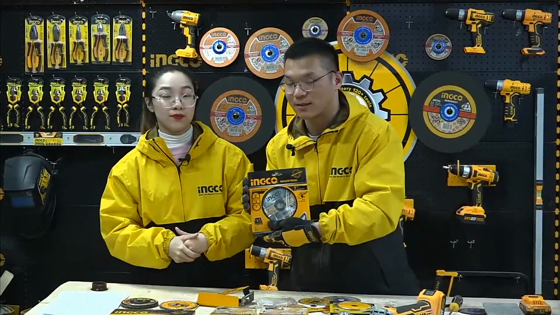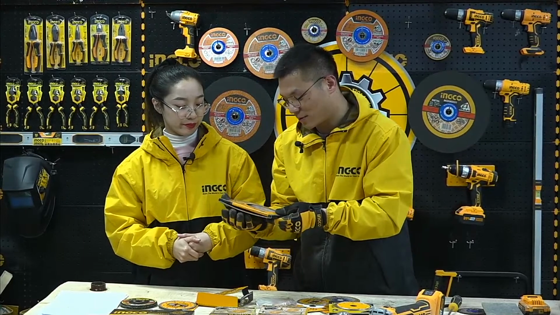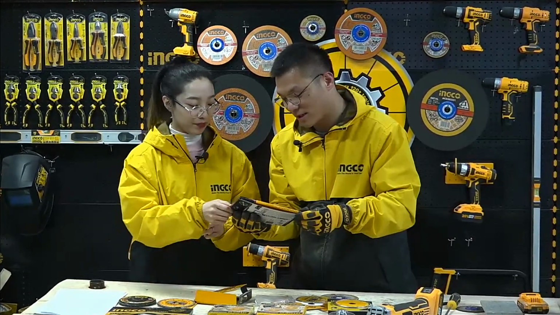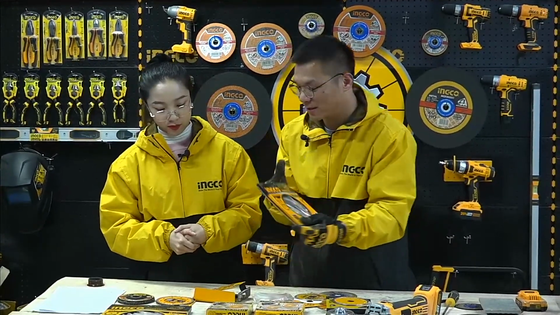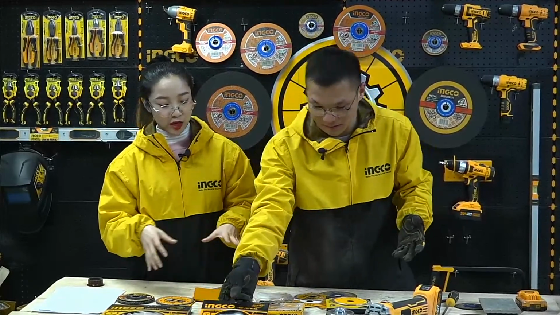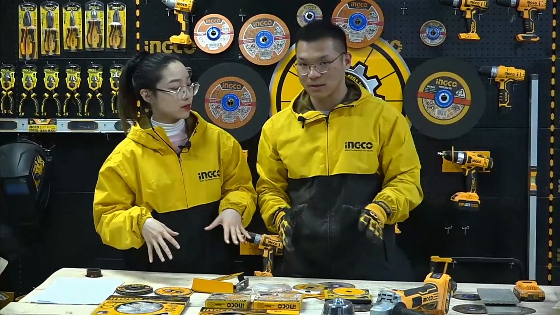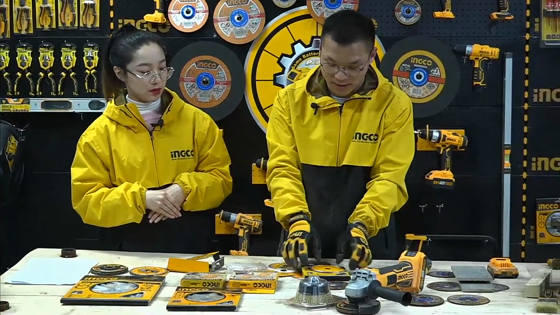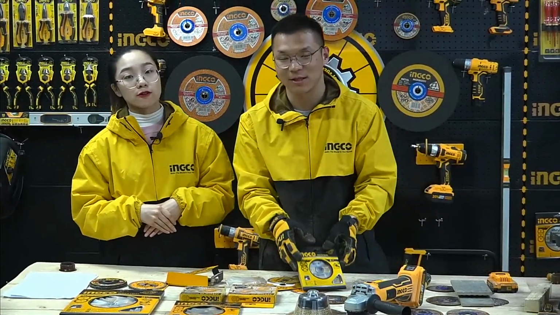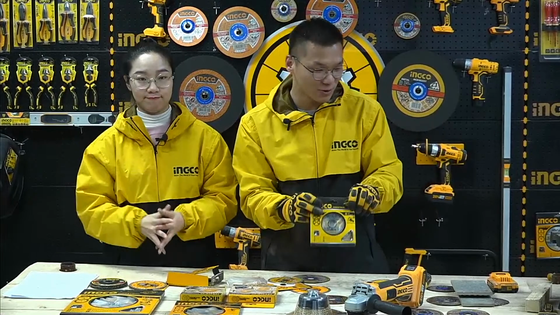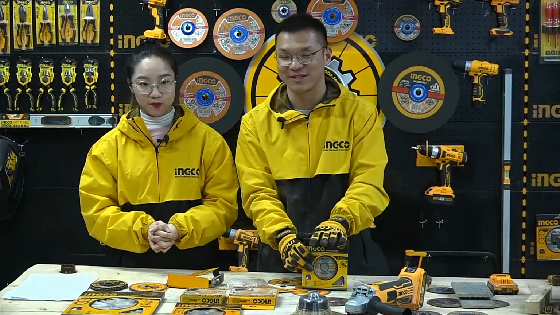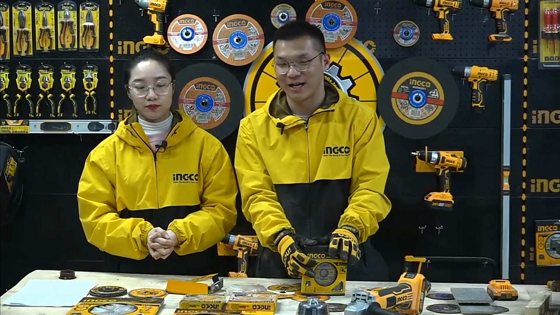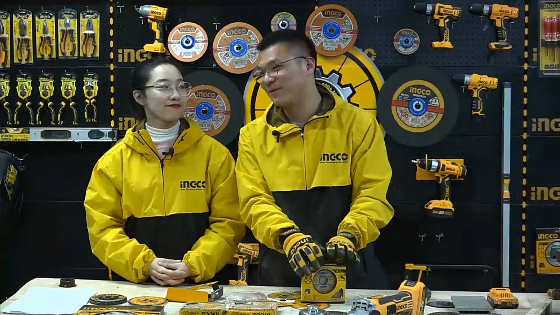It's also a diamond disc, just like what we introduced before, but it's the bigger one, for wet cutting. So many kinds of diamond discs have many sizes. If you use the disc with the right size and do the right work, you can make your work efficiency better and higher, and the working performance can be very good.